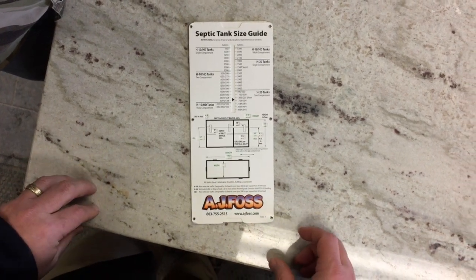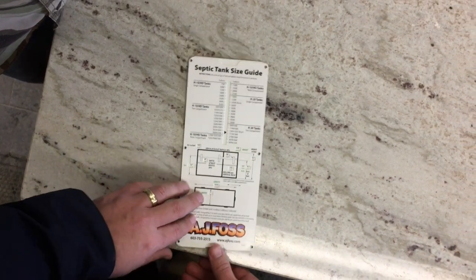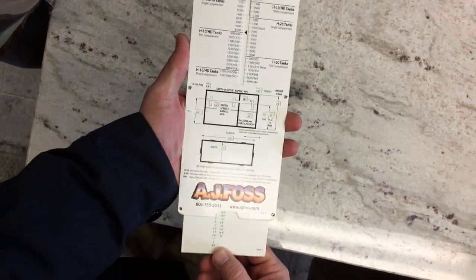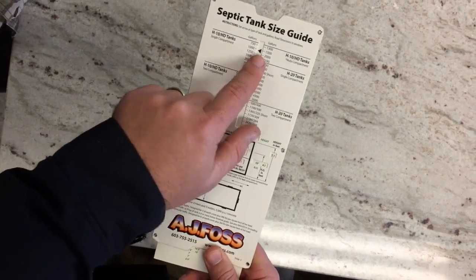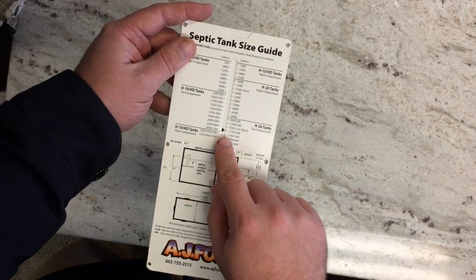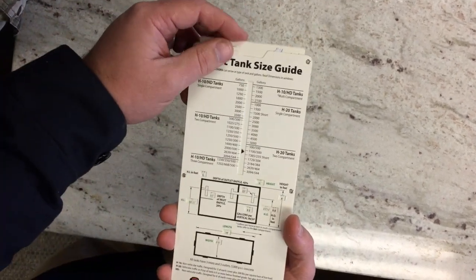Pretty much this is a slide chart to show different tank sizes and their dimensions. So what we do is you can slide it up and down, and there's two different arrows. There's the left side with the left arrow, and there's the right side with the right arrow. As you go up and down, these numbers will change.